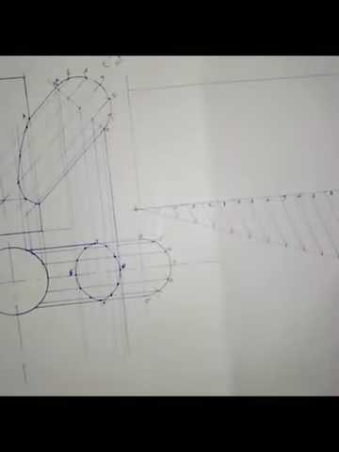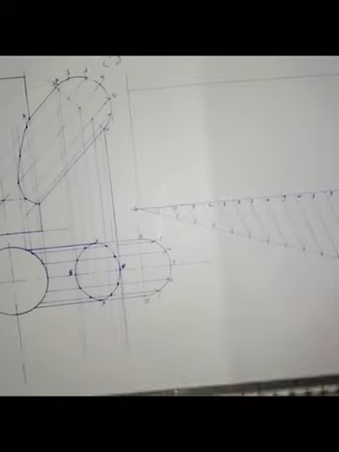Okay, so the next thing I'm going to do is draw vertical lines at each point.